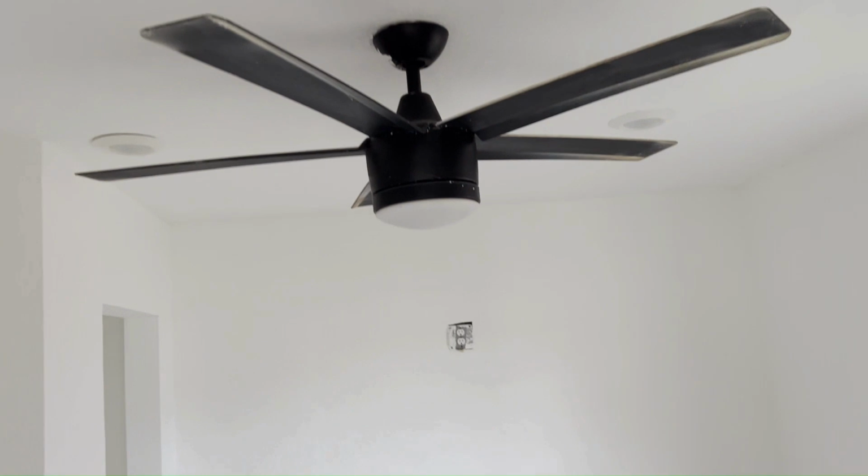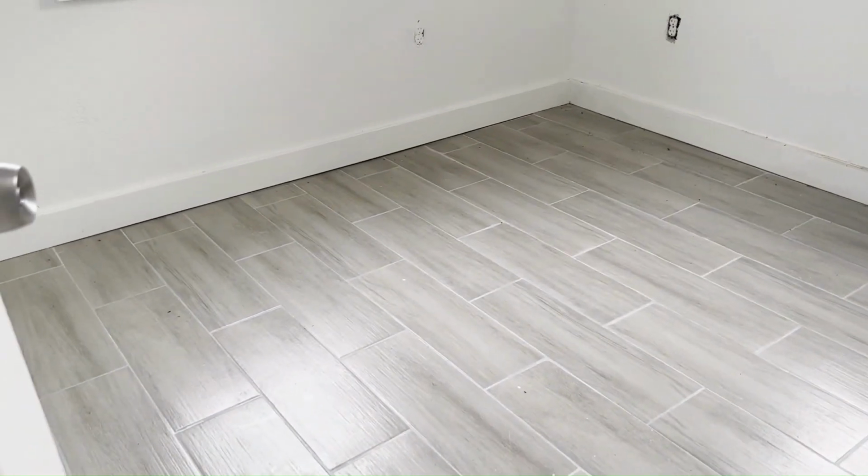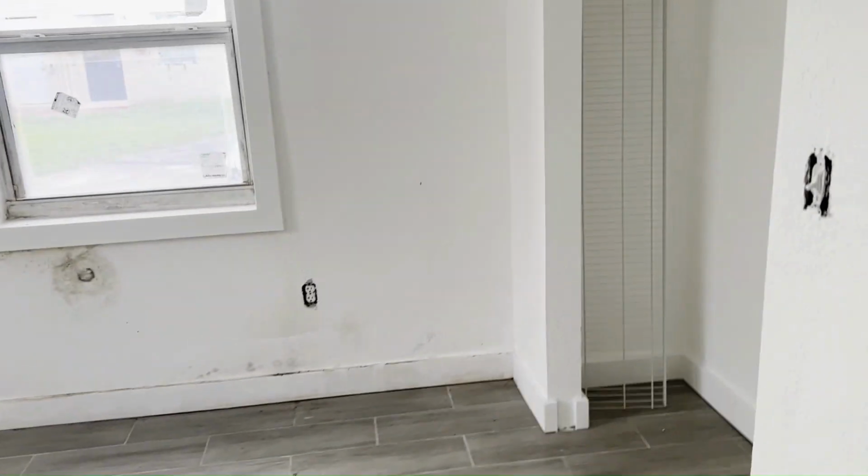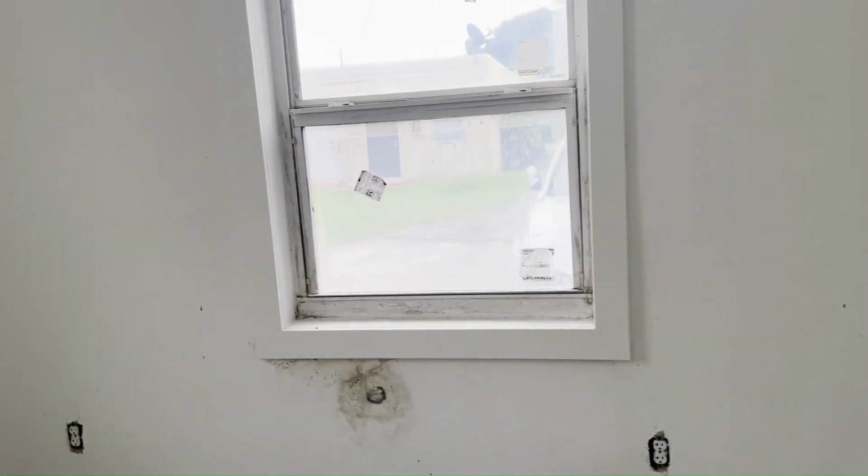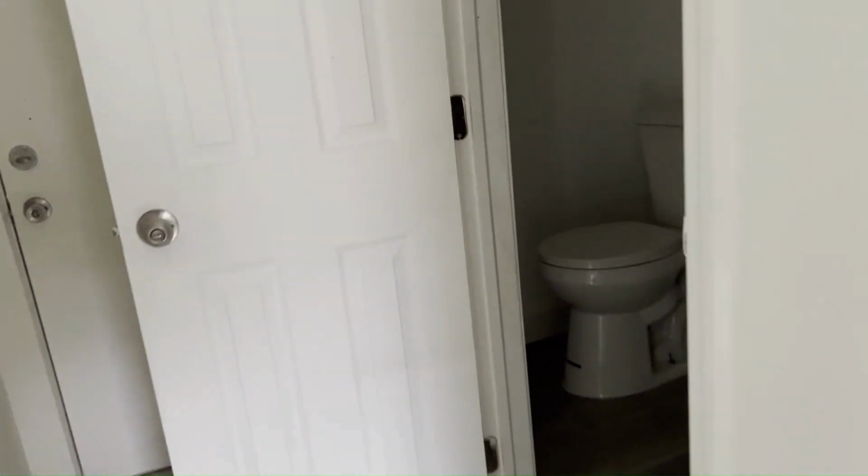Floor is done. Big ceiling fan. Closet. Bedroom number 2 with the floor. Walls need to be done. Needs a closet door. So they're doing some work over here.